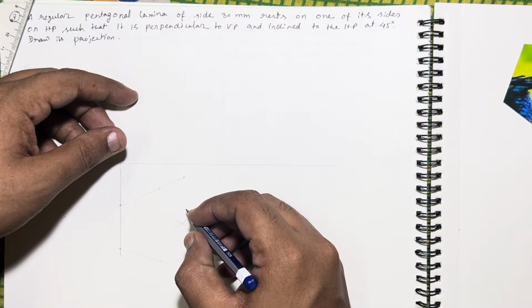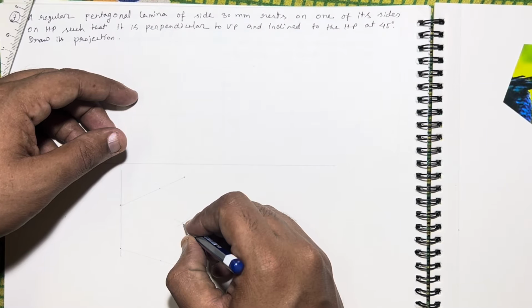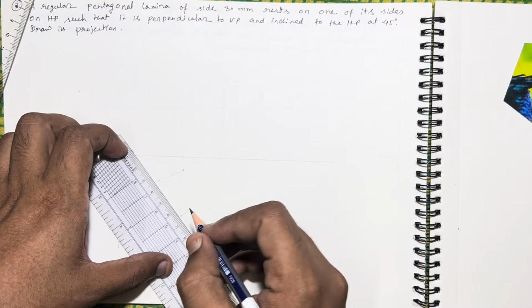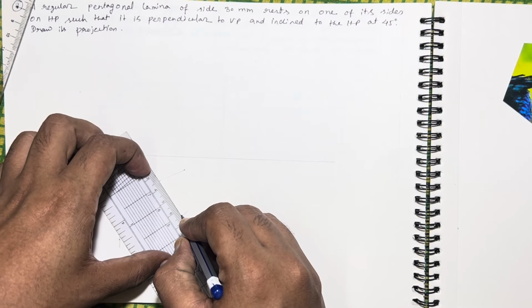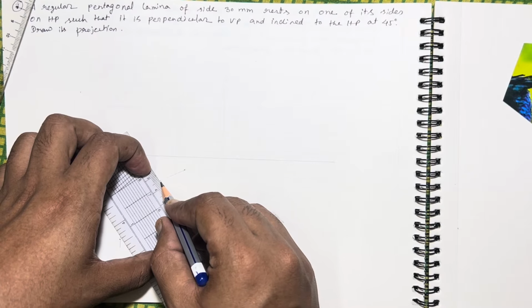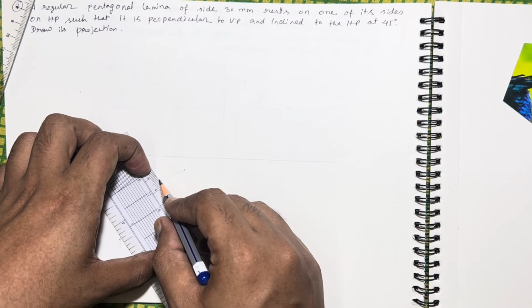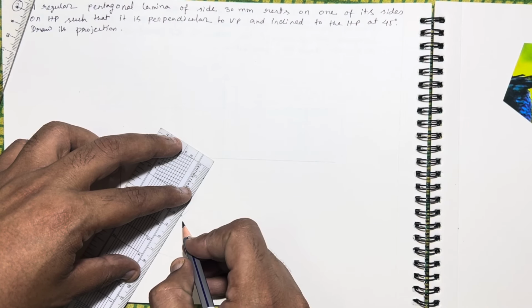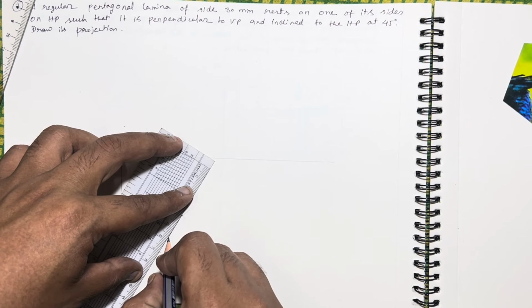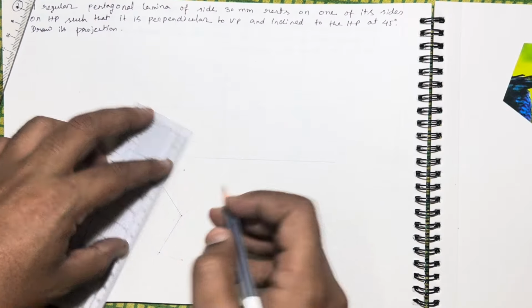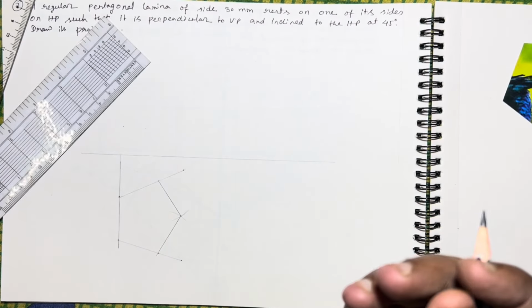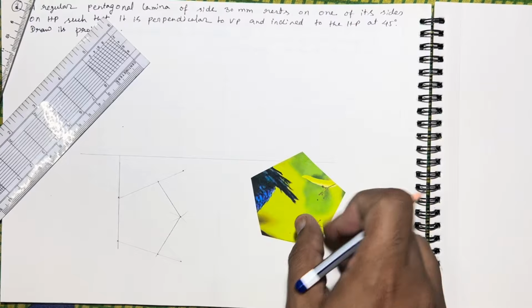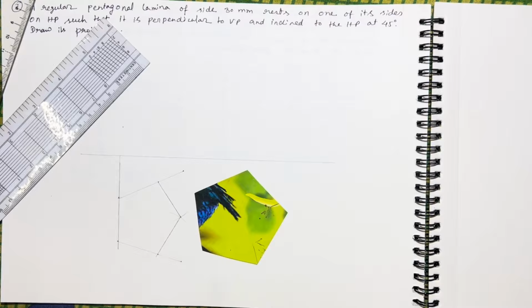So we get that point and join this. So in this way we get the pentagon which lies on the horizontal plane like this.